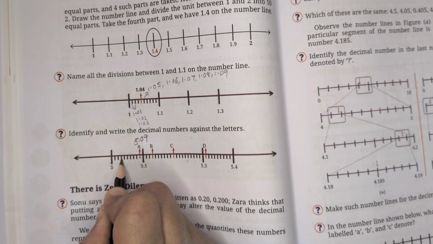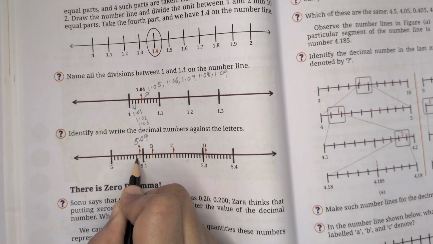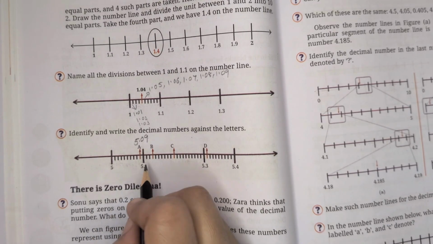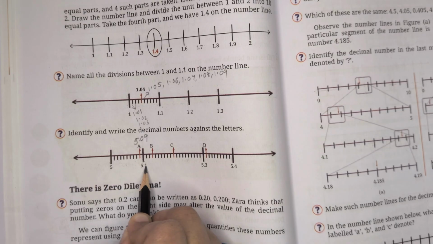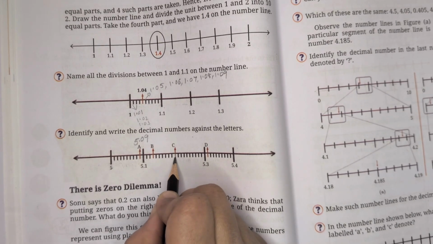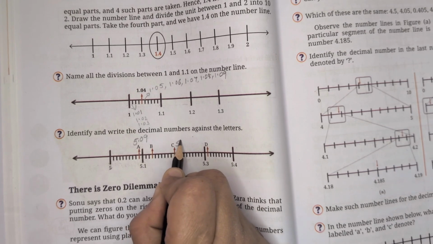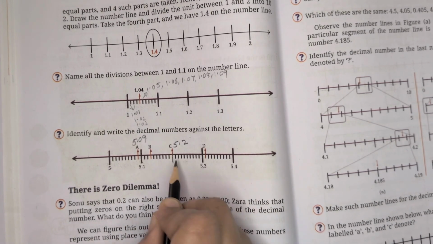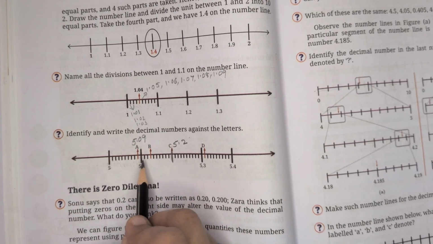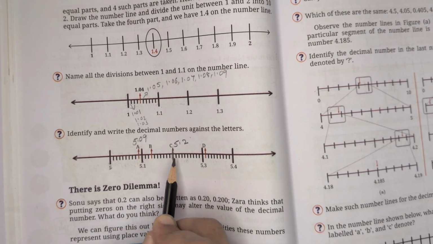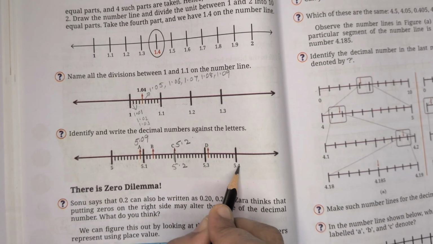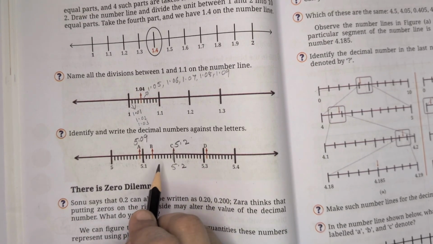5.01, 5.02, 5.03, 5.04, 5.05 like that, 5.08. This line A representing 5.09. Now here 5.2, and you can see this point representing C representing 5.2. This representing 5.3. This is the line in between. 5, 5.1, 5.2, 5.3, 5.4 like that way. That again divided into 10 equal parts.